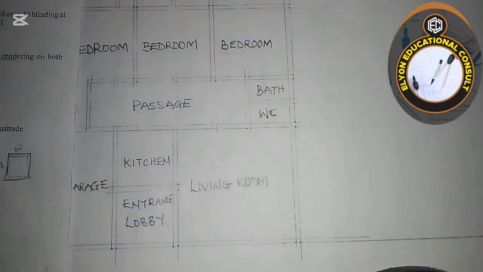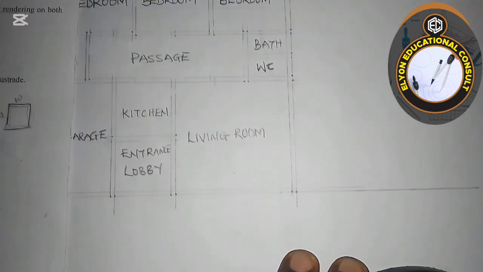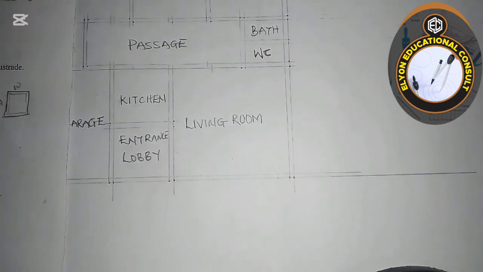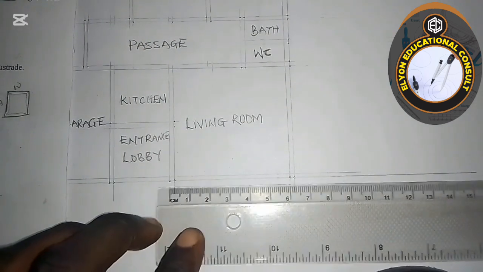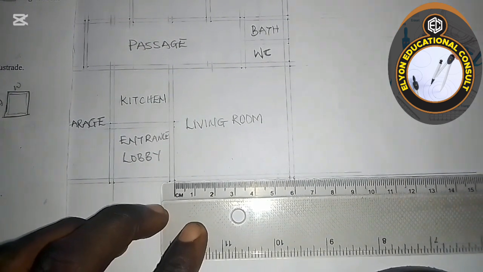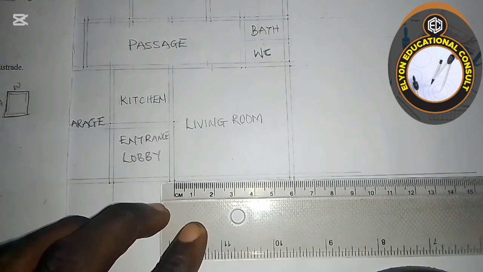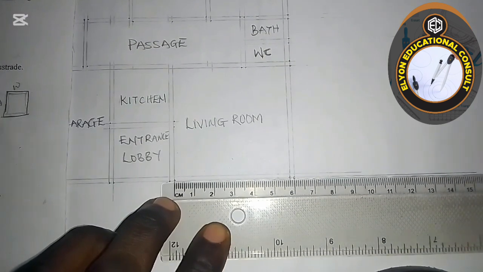So from this side, I will take 2.1, and from this side, I will take 2.1. It has to be the side for the 6000, from this 6000 part here.